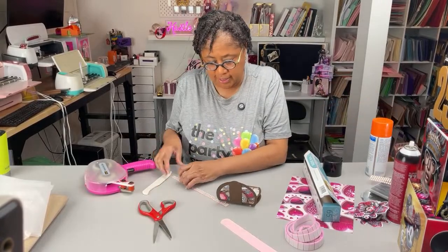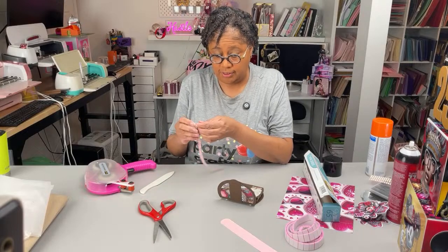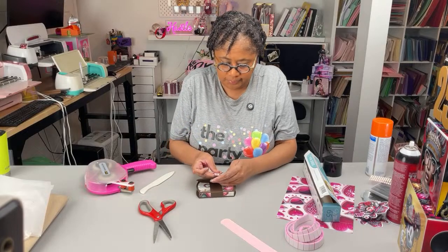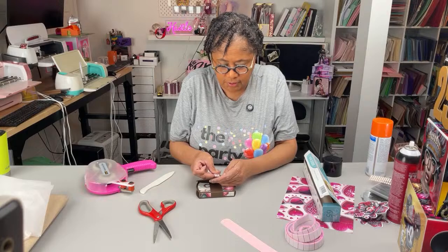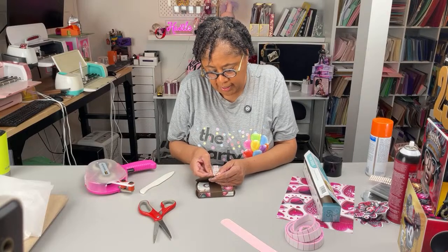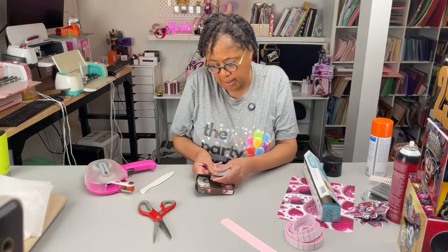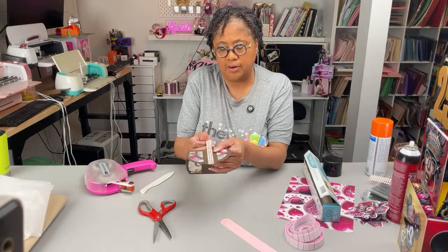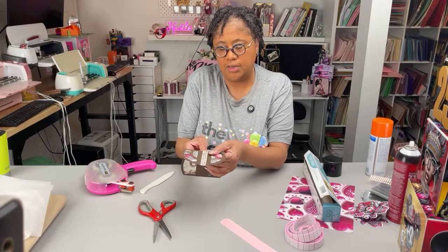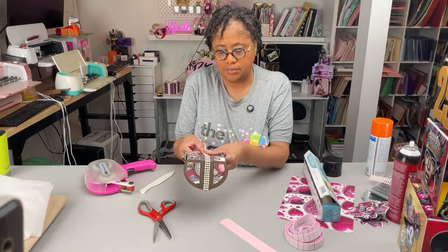So someone says, okay, $96. You see everything I'm adding to this. So we make it look like, and they are going to look like little leather bags. So then here, oh man, this is coming out really cute. Look at that.